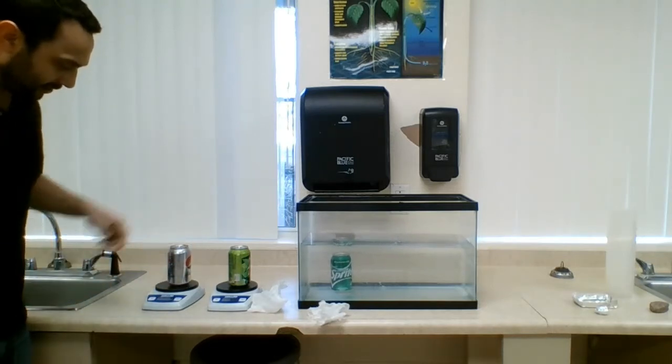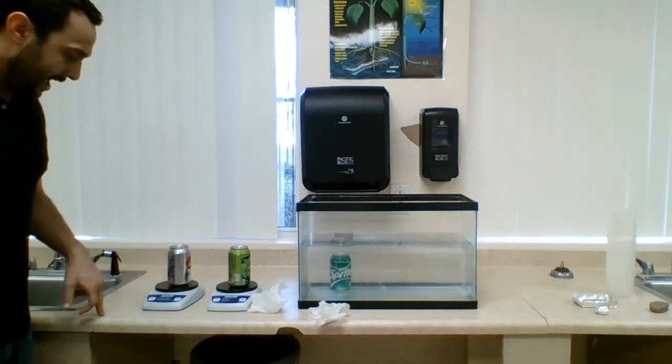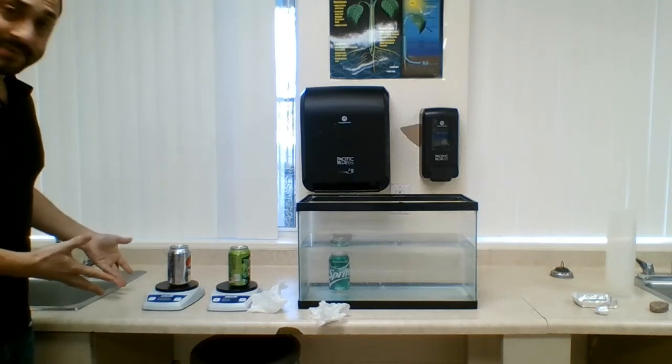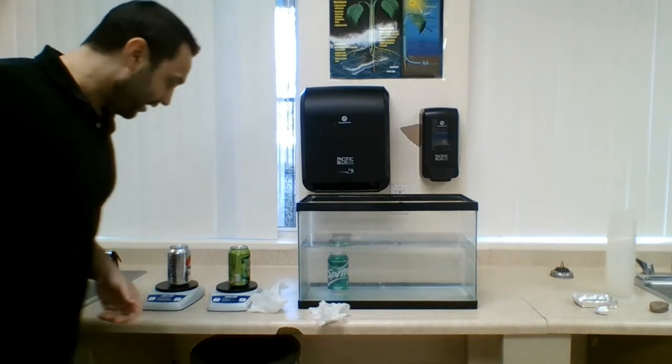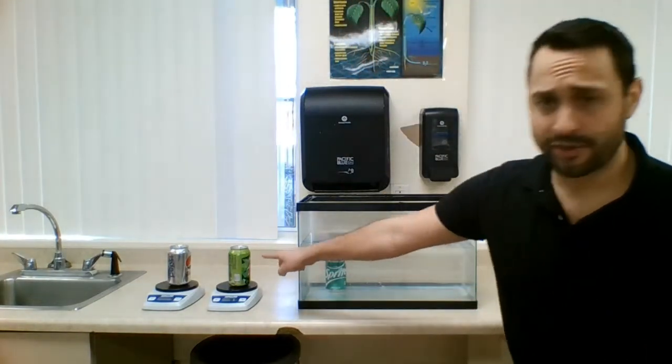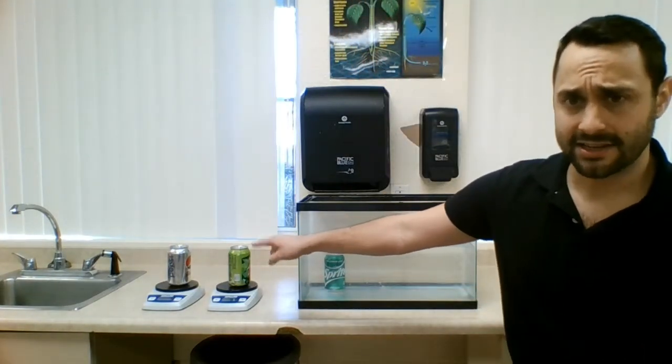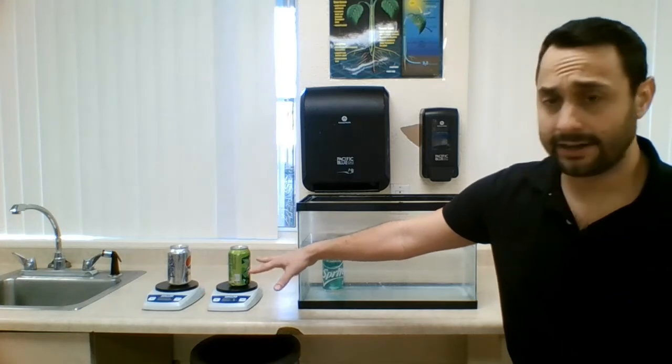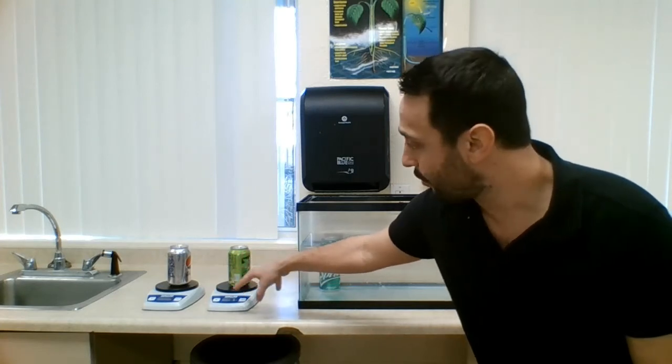Put it on the scale. Okay, and it looks like my Diet Pepsi is only about 368 grams. All right, so even though they're exactly the same size can, one has a higher mass than the other. So the Mountain Dew is going to weigh more than the Pepsi. So we might think, okay, well that makes sense. Heavier objects are going to sink while lighter objects are going to float. Well, that's not always the case.